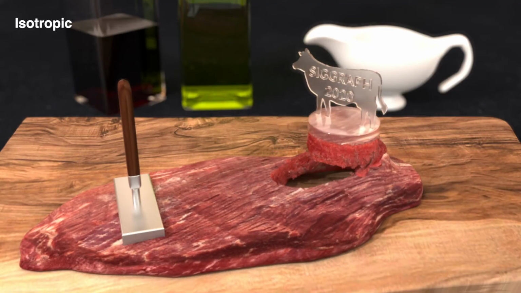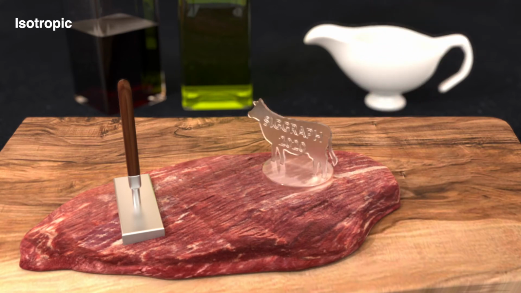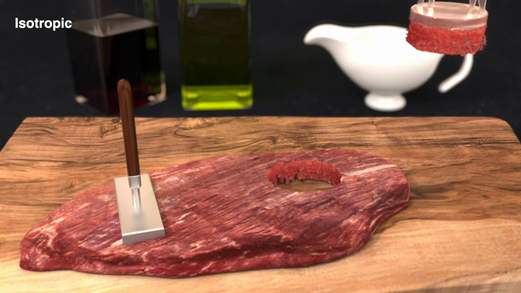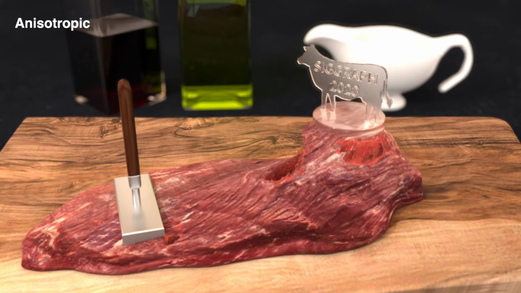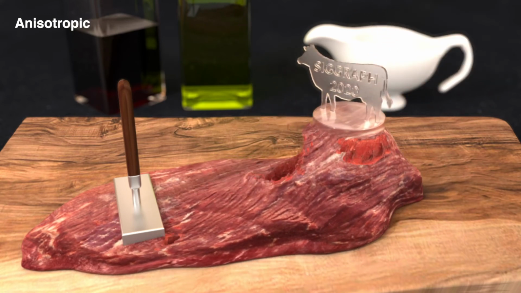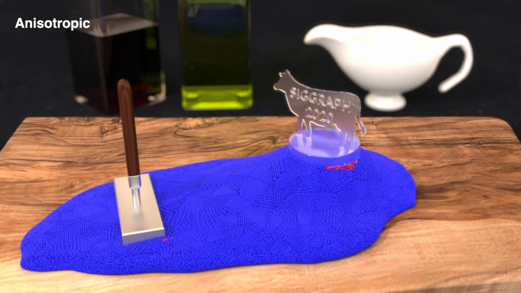And finally, we tear apart some meat using isotropic damage first. Notice how without any fiber structure we just pull out a gross plug-shaped chunk. Of course, when we do add anisotropic damage, we get the characteristic tearing along the grain of the meat that we want. And here we again show the evolving damage.